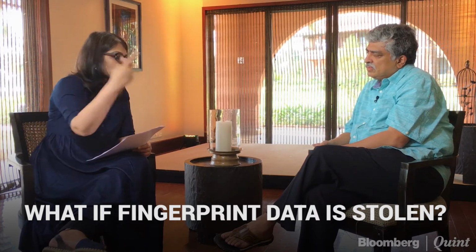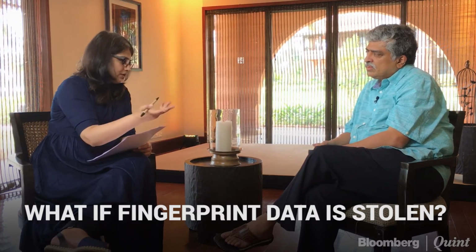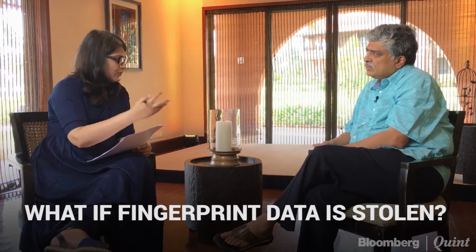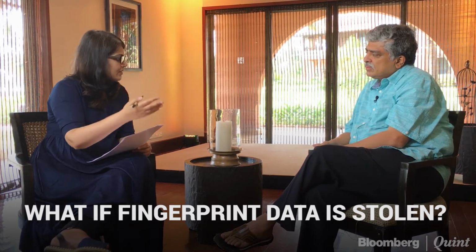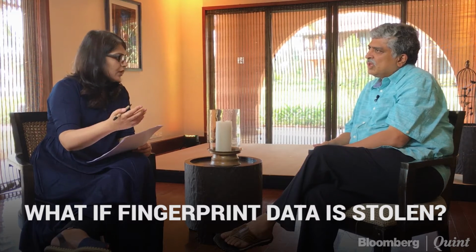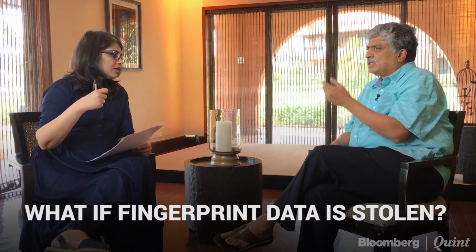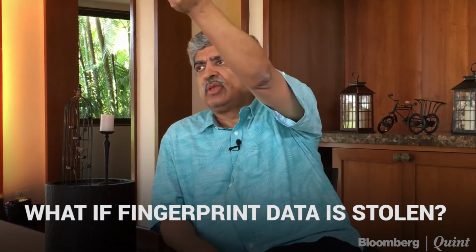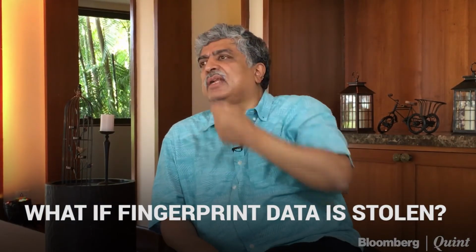When you go to make a transaction at any point of sale, and you use a fingerprint reader, there are now questions being raised about the devices that are being used, whether the devices are actually recording your fingerprint or not. No, the device is essentially taking your fingerprint, encrypting it, sending it to the Aadhaar database, and verifying and sending a reply. Yes, that is between the device and the Aadhaar system.